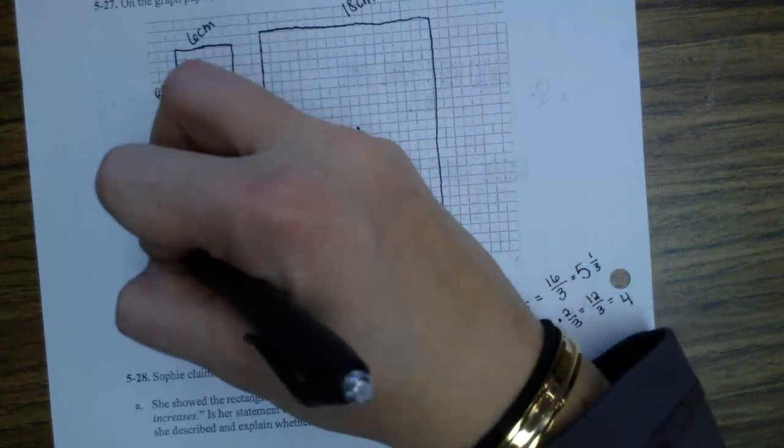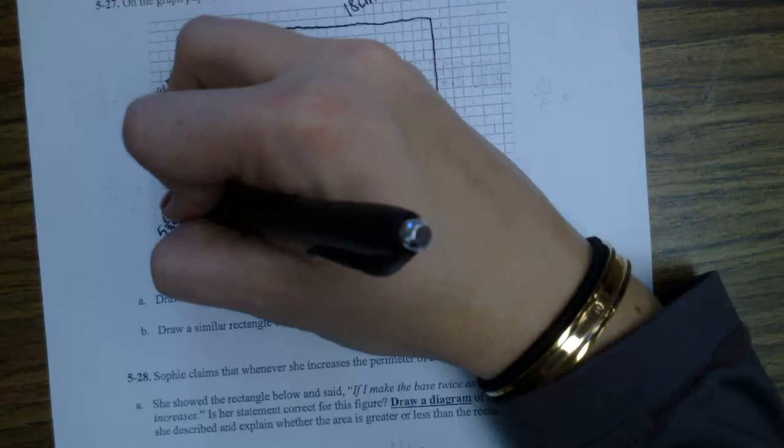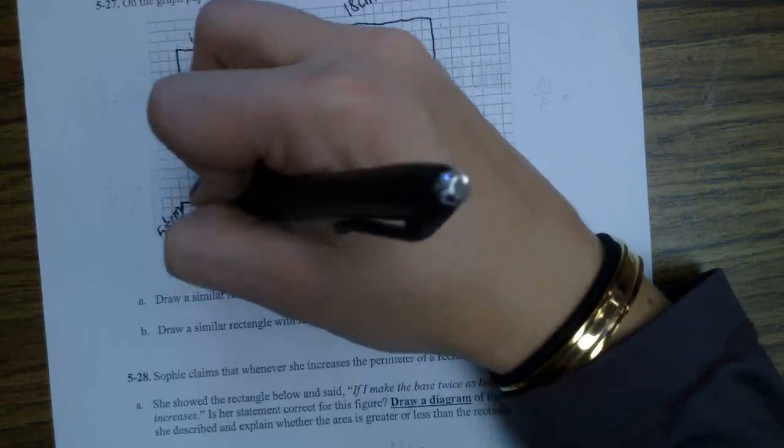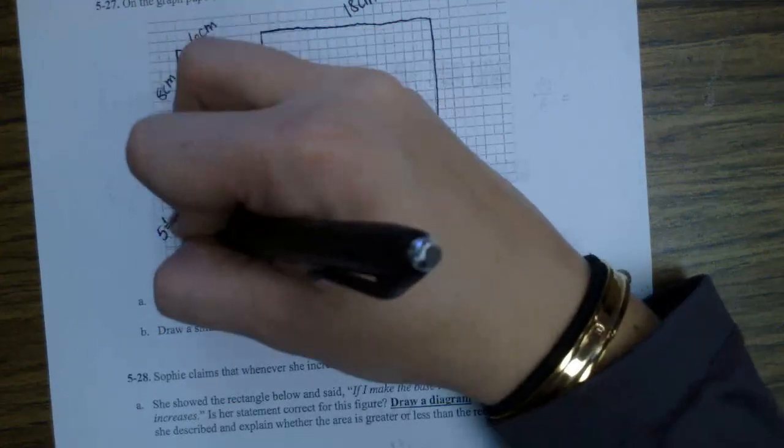So my height: 1, 2, 3, 4, 5, and about 1/3. Okay, I am labeling it. And then it goes 4 over: 1, 2, 3, 4. And I put my labels.